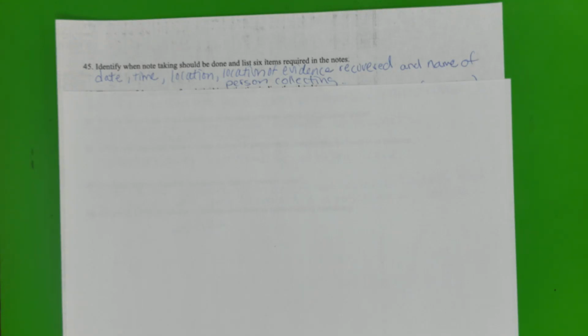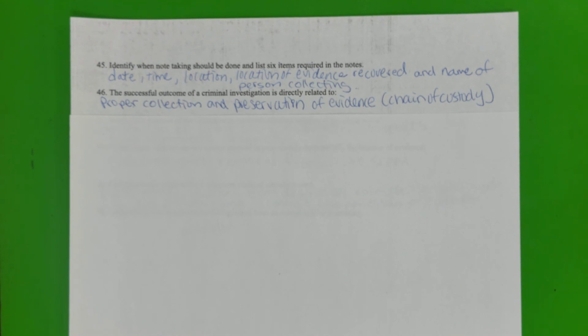Identify what should be on an evidence tag and list 6 items required. You need the time, the location, also the location of the evidence that was recovered, and the name of the person collecting. The successful outcome of a criminal investigation is directly related to proper collection and preservation of evidence. It always has to follow the chain of custody.